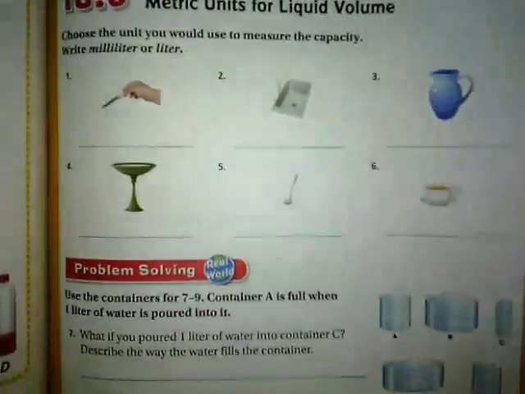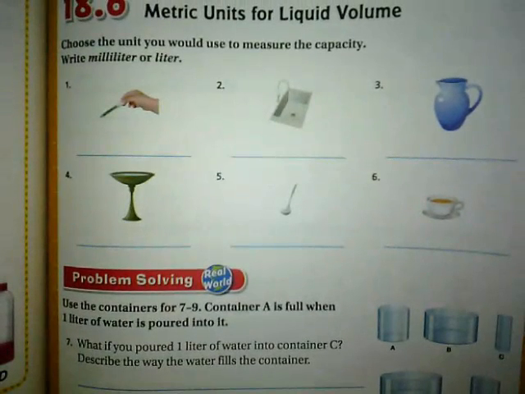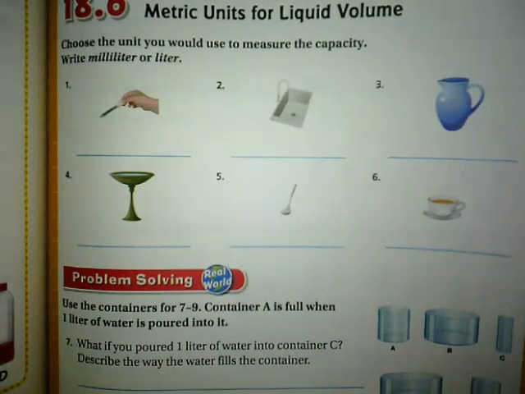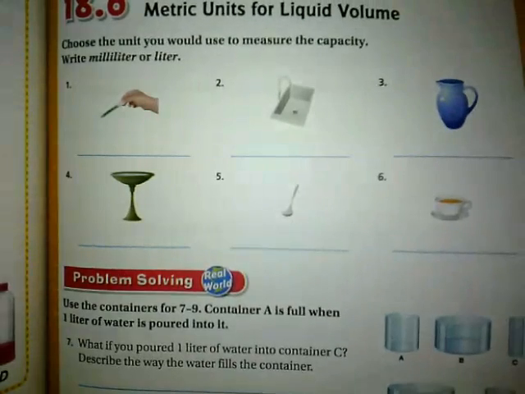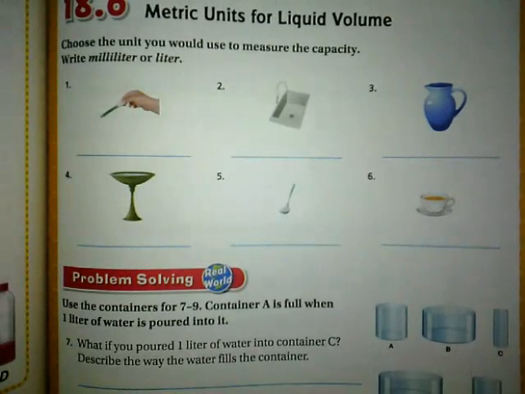Milliliter and liter are your two measurements that you'll be using. Milliliters are small, liters are large. If it's not enough to hold a liter, then you would measure it with milliliters. Okay, and you have this page to answer as well.